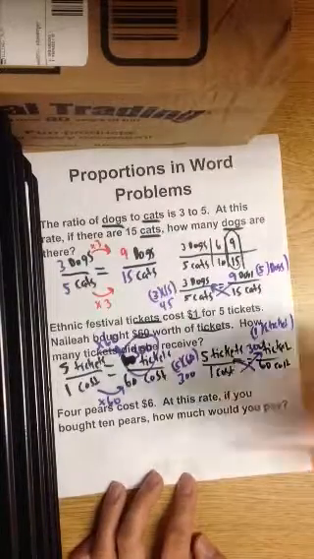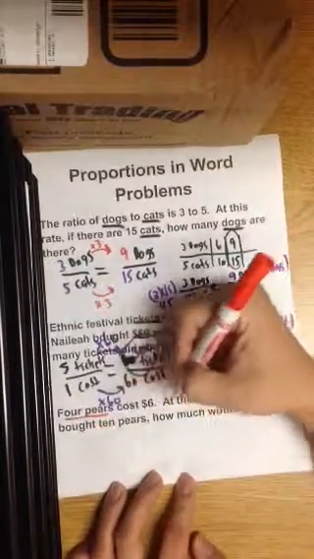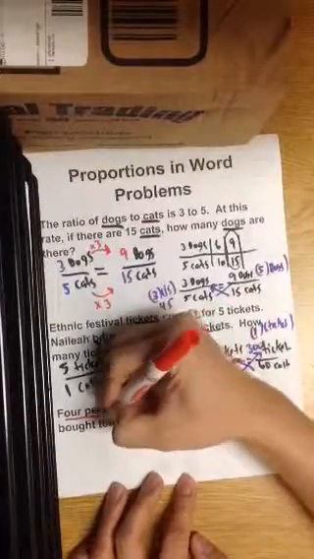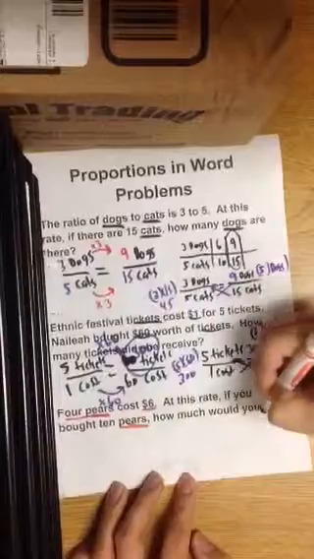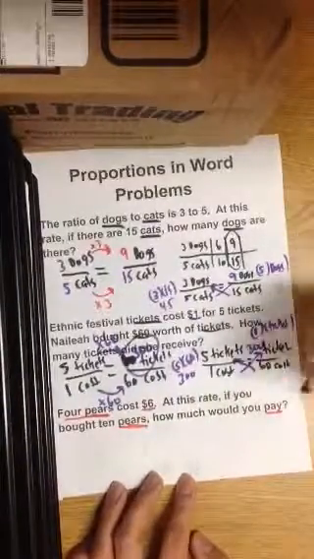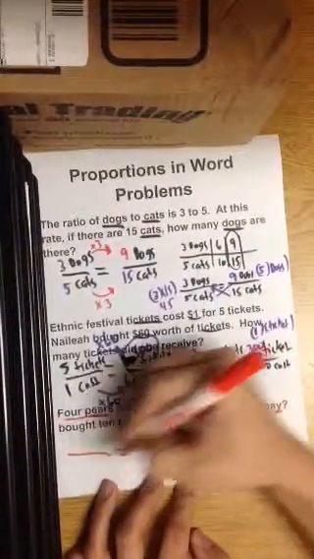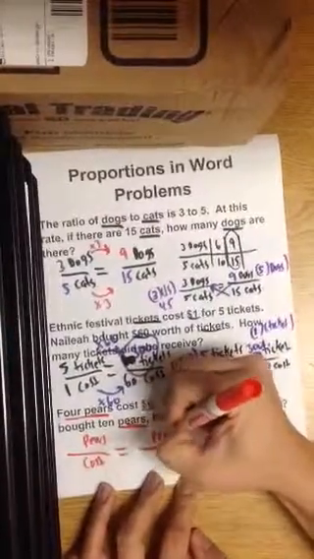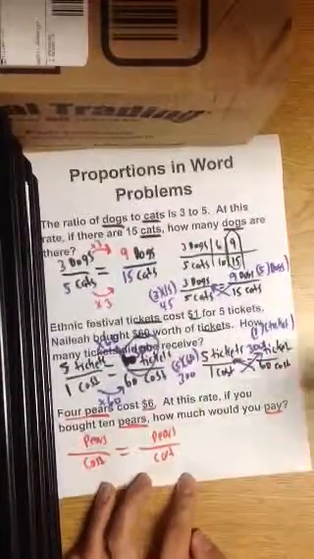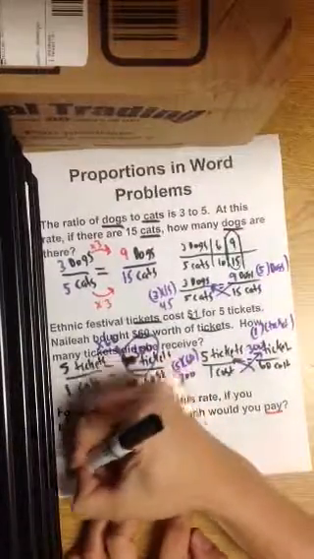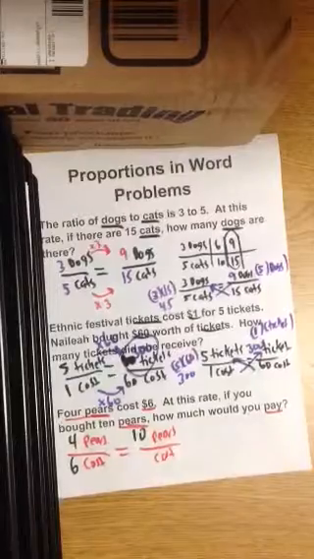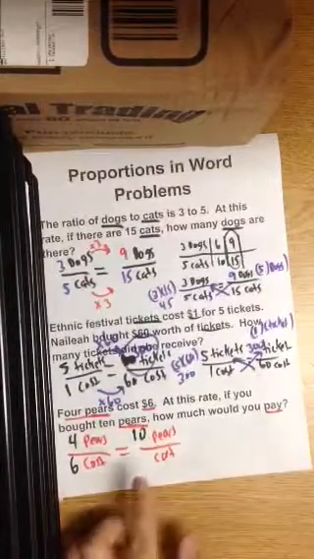Last but not least, 4 pairs cost $6. At this rate, if you bought 10 pairs, how much would you pay? So it's about pairs, cost, pairs, how much would you pay? That must be cost. So let's make a proportion. It's about pairs, cost, pairs, cost. 4 pairs cost $6. If you bought 10 pairs, how much would you pay? We don't know this part.